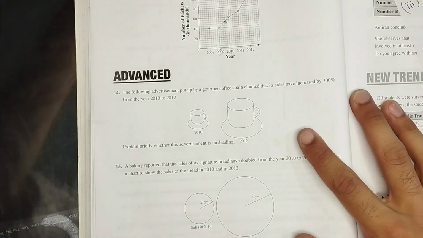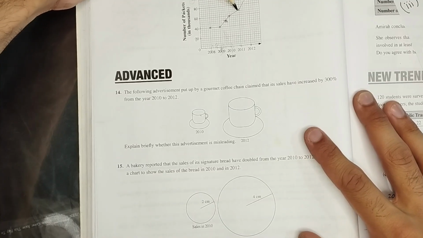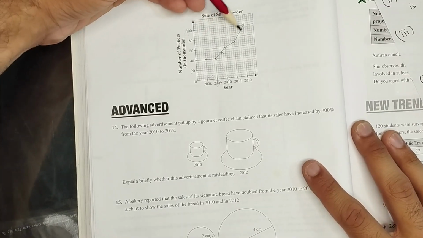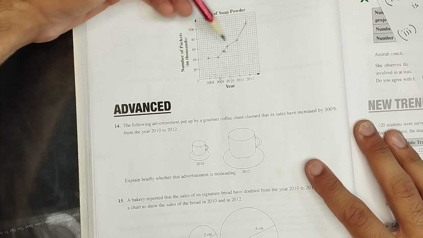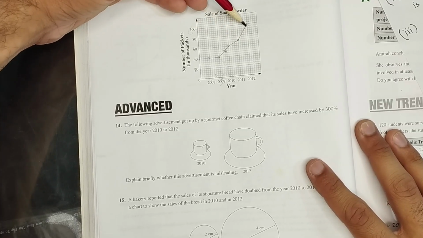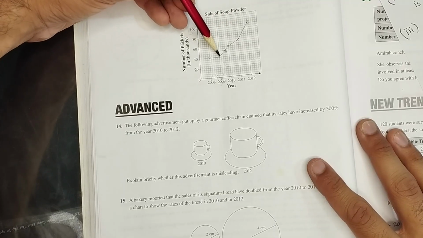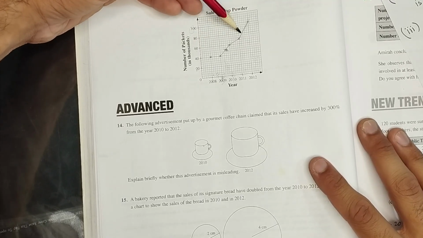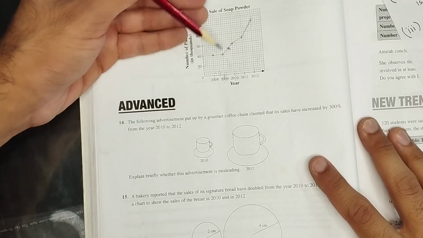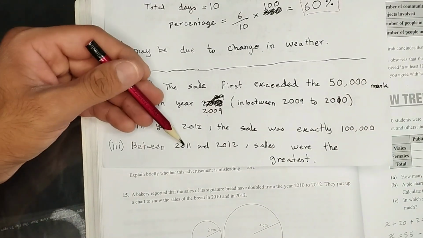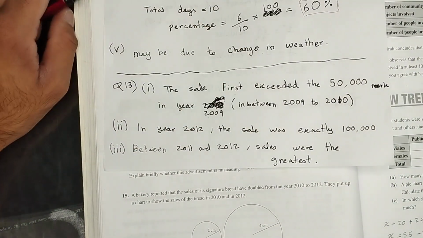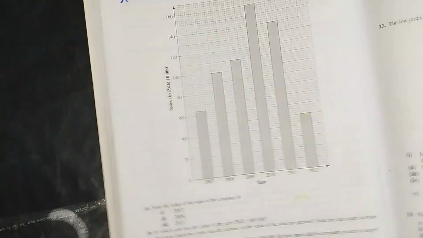Then we have, between which 2 years were the sales of the soap powder the greatest? Now they're asking us, when was the increase the greatest? As you can see, we have the steepest increase here, the most vertical and longest line of increase. This is also an increase, but it's not as much as this one. The largest increase from the graph is from 2011 to 2012. You can just simply say between 2011 and 2012, the sales increase was the greatest. It is just like that.